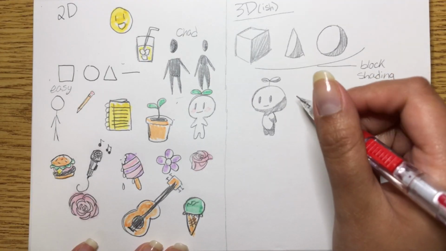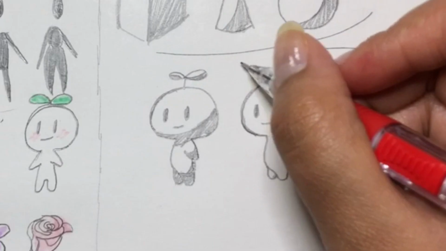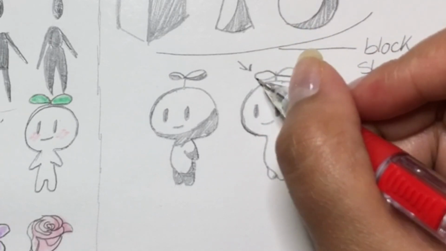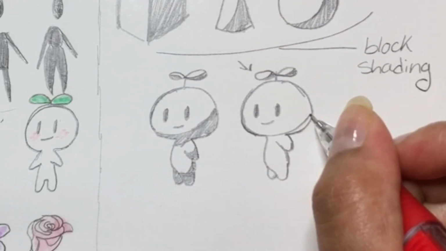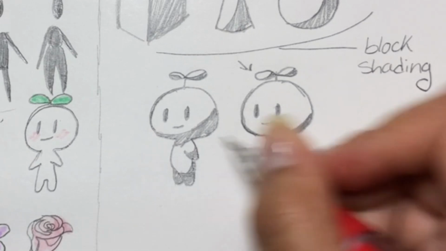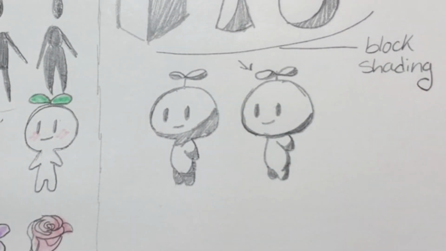Yeah, maybe the shadow's a little extreme. Let's try it again. It's coming in this direction. So the shade is gonna be like that. It's gonna come out like this. Not too extreme like last time. And there you go. Bada bing, bada biscuit.